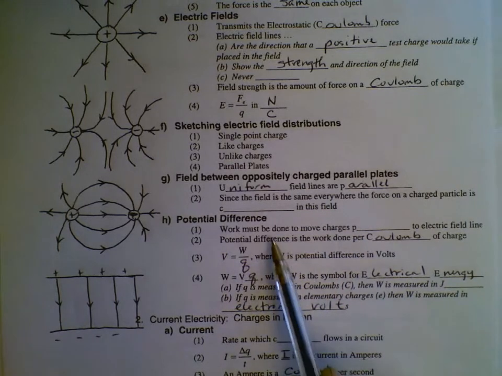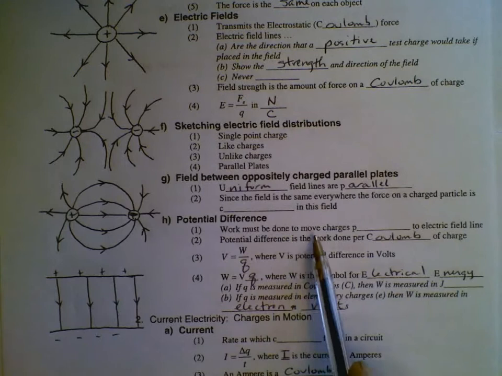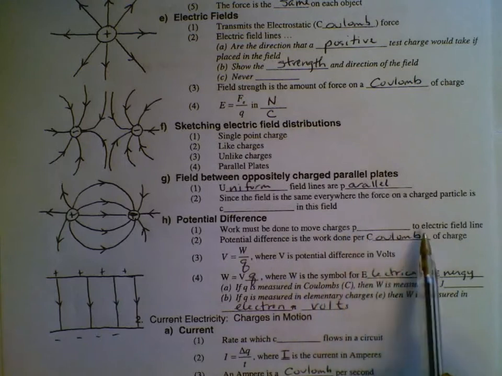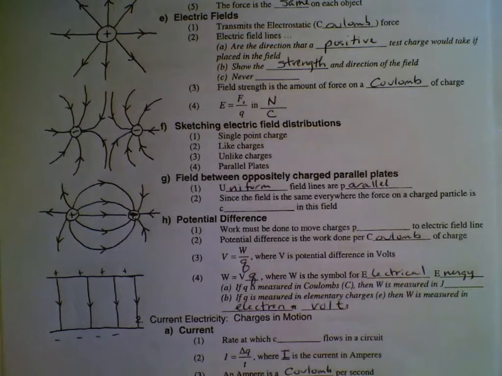Potential difference, or voltage. Work must be done to move charges parallel to electric field lines. Potential difference is the work done per coulomb of charge, and so V, the potential difference, is W over Q, where V is the potential difference in volts. If we rearrange this equation, we get W equals V times Q, where W is the symbol for electrical energy.